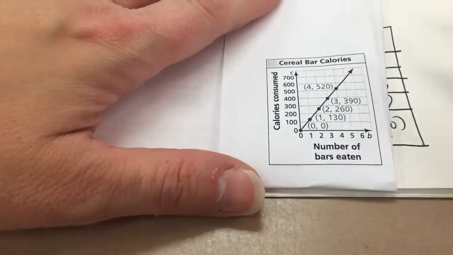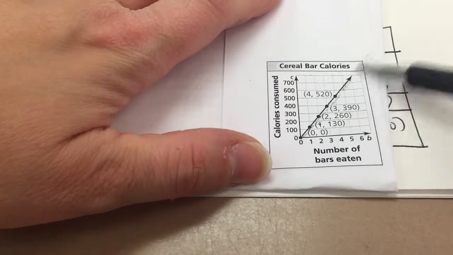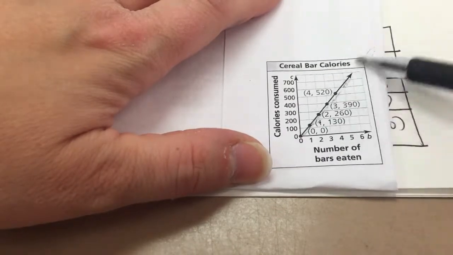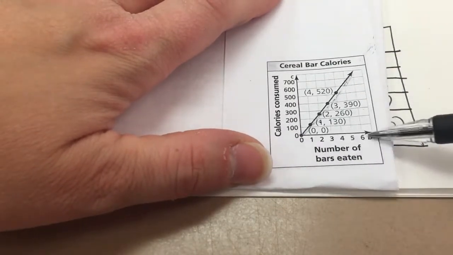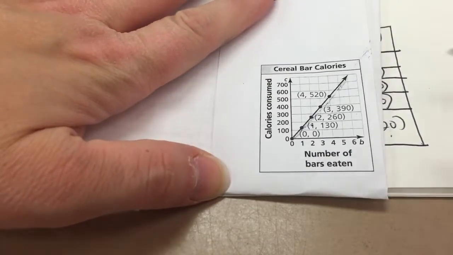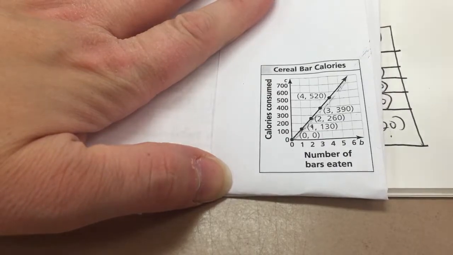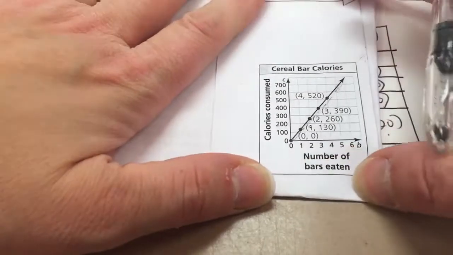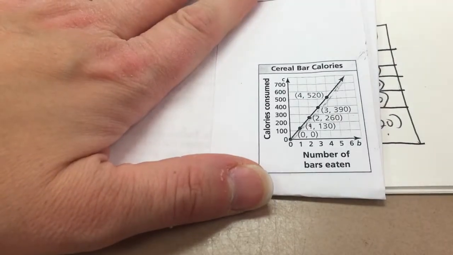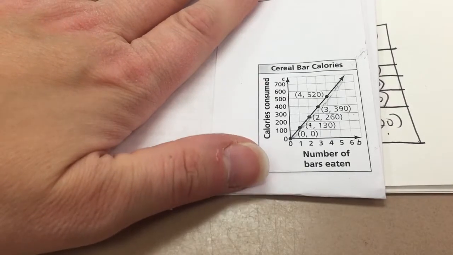If we look at this graph, there's a line through it, and notice it goes on forever and ever, showing that the range is going to go up and up and up, and the x is going to go up and up depending on the number of bars you eat. So this is what the graph would look like for a continuous function. If you want, pause the video and draw a little picture in your notes, that would be great. All right, you can look on to the next example.